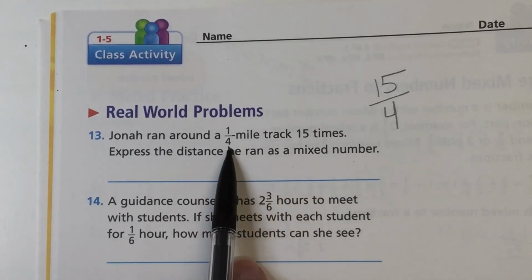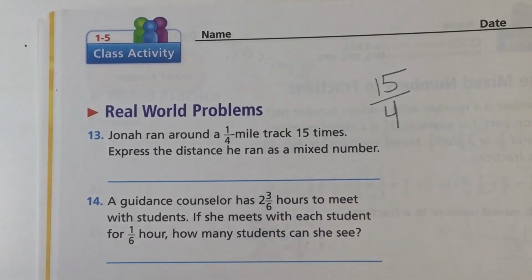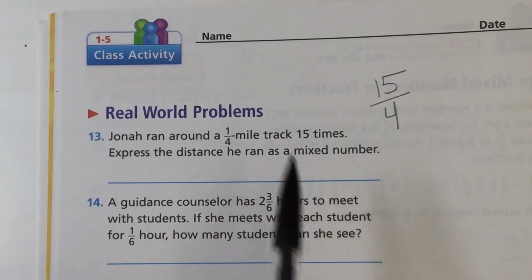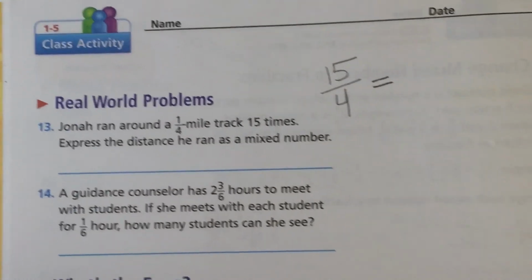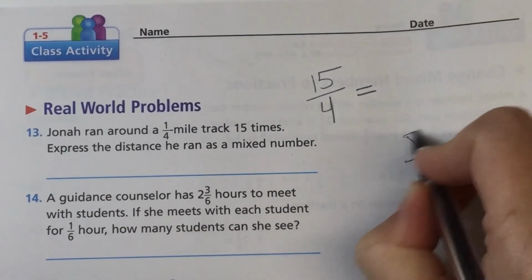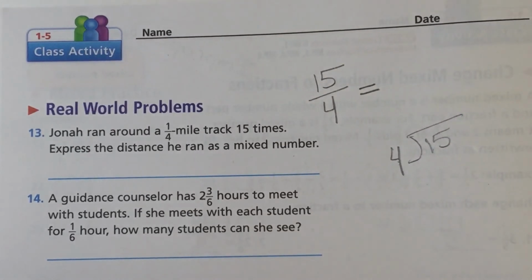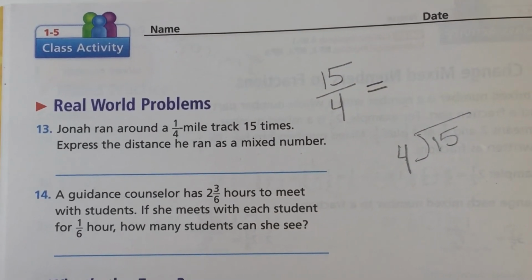Because 1/4 15 times is 15 fourths. But that doesn't answer the question here because they're asking for a mixed number. So again, using what we've just learned, you'll need to divide 15 by 4 and change that to a mixed number. Make sure you do both 13 and 14.